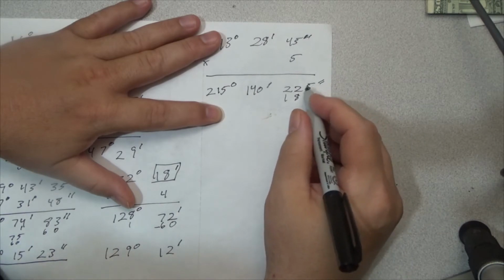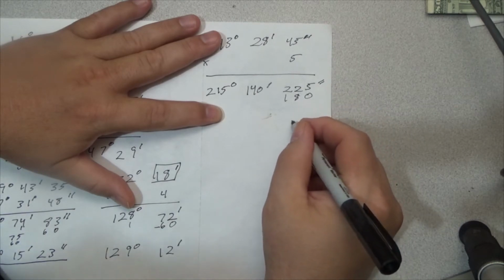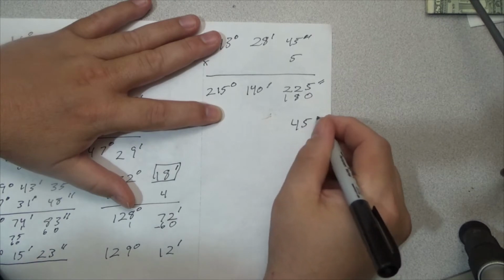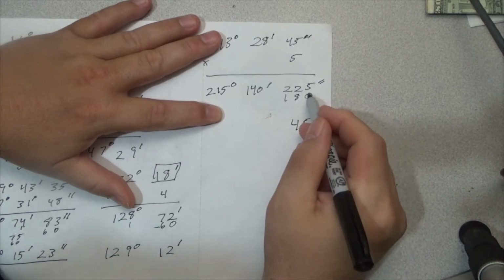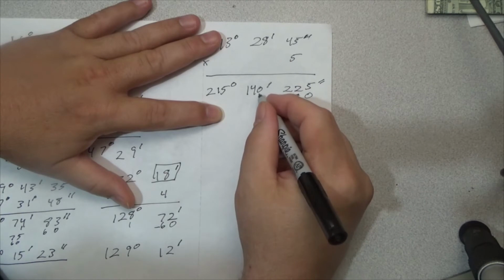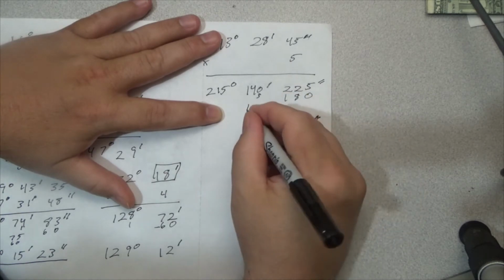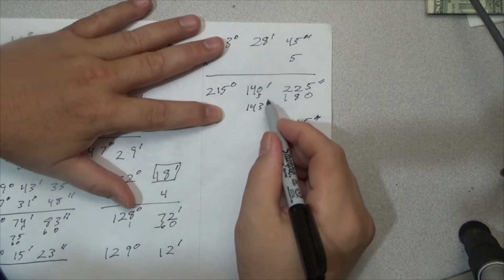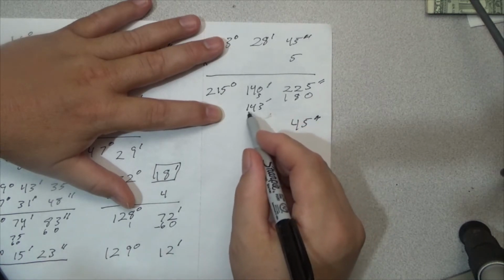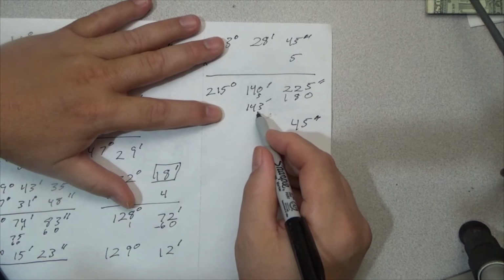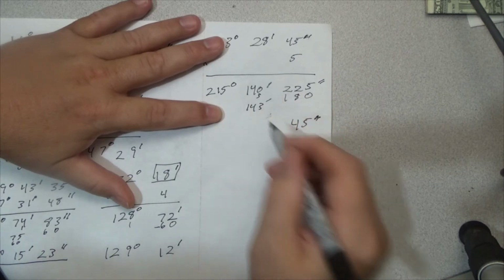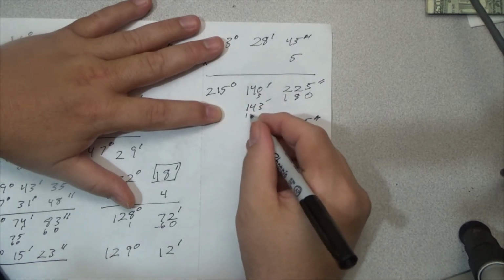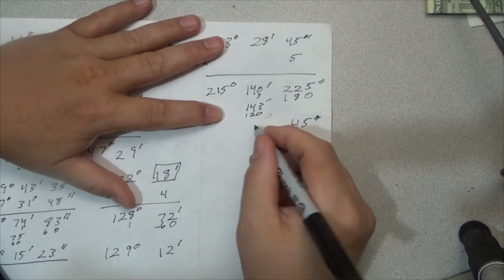And that leaves me with 45. So I took 3 minutes out of here, so I have to add 3 to this. So that's 143. And how many degrees can I take out? I can take out 2, which is 120. If I go any more than that, it'll be over 143. So I'll take out 120, which is 2 degrees.